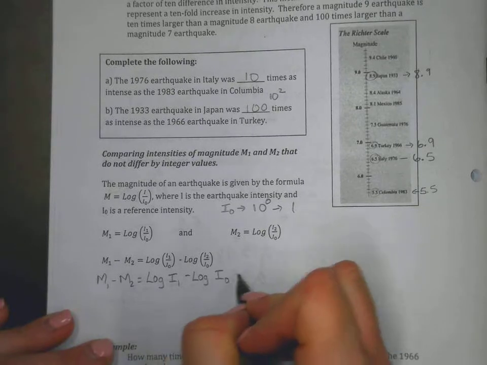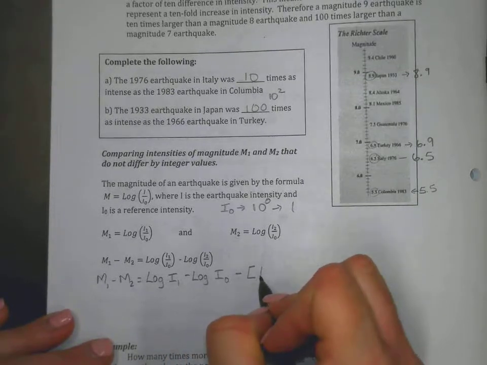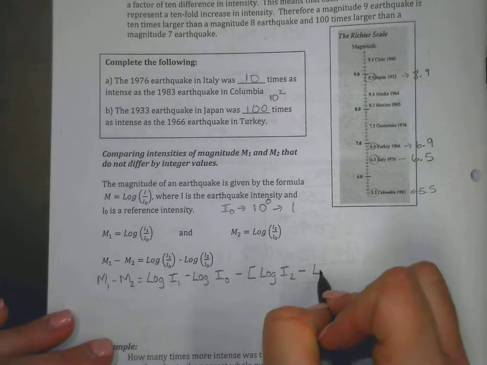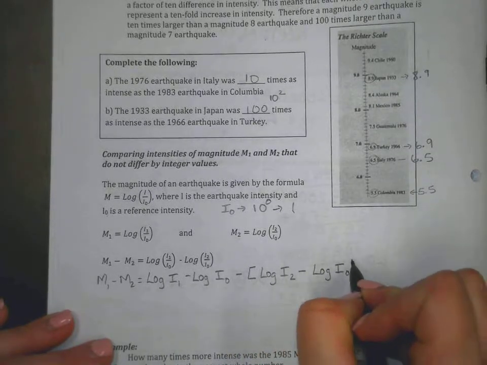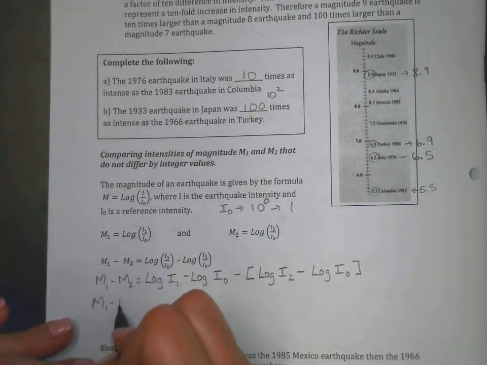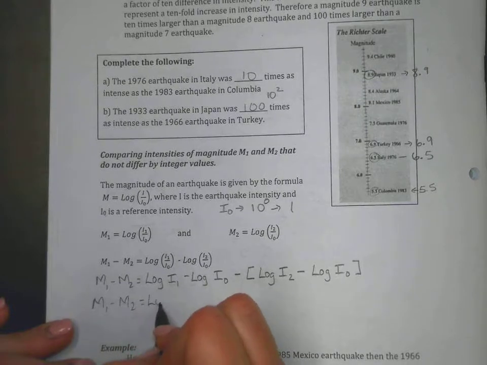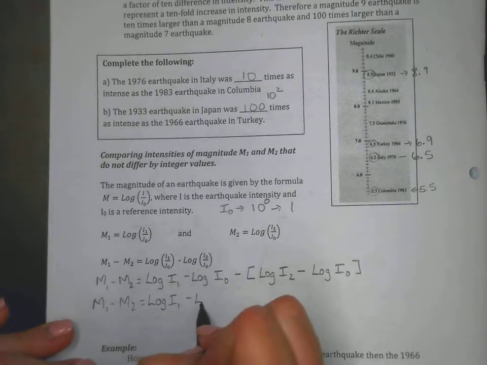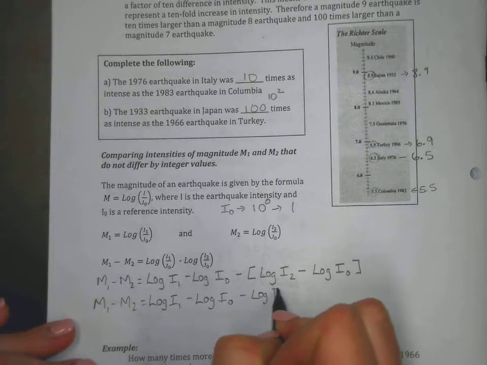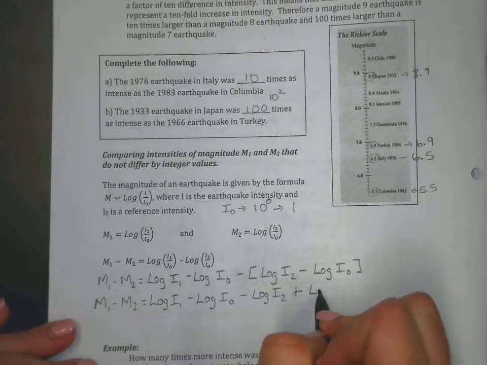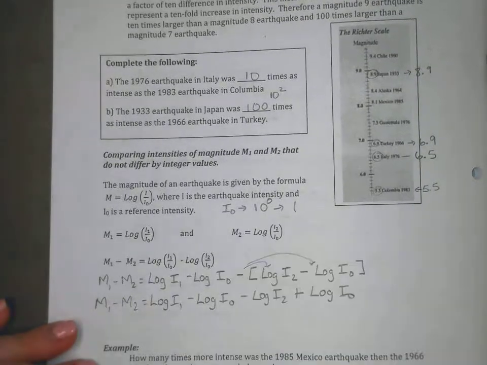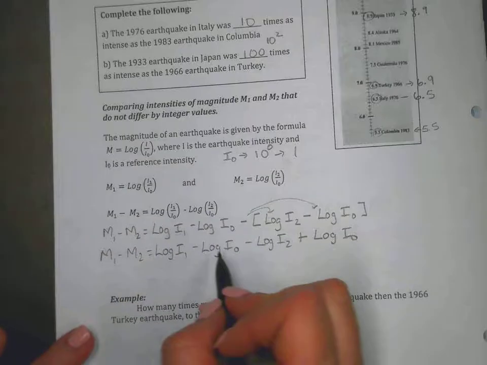Now if I run this negative through my set of brackets, I get log of intensity 1 minus log of reference intensity, minus log of intensity 2 plus log of reference intensity, because I'm running that through my set of brackets. So what's going to happen is these reference intensities end up canceling, and what we're left with is log of intensity 1 minus log of intensity 2.